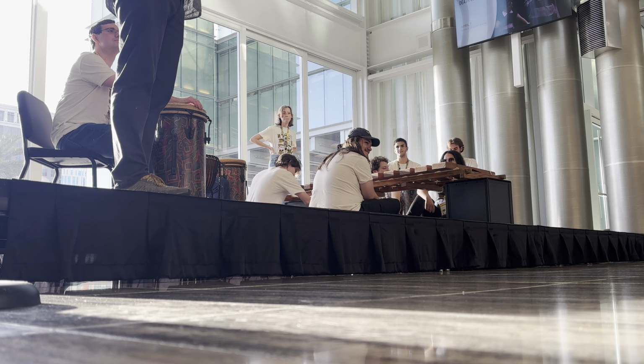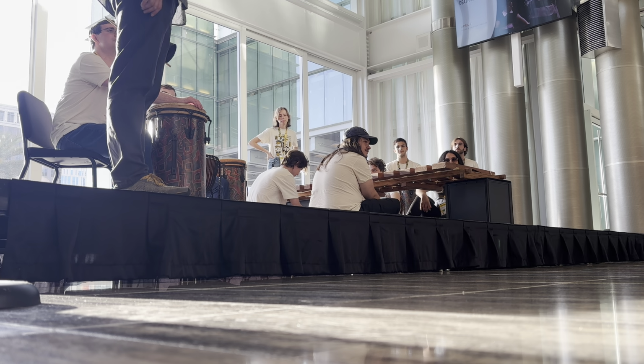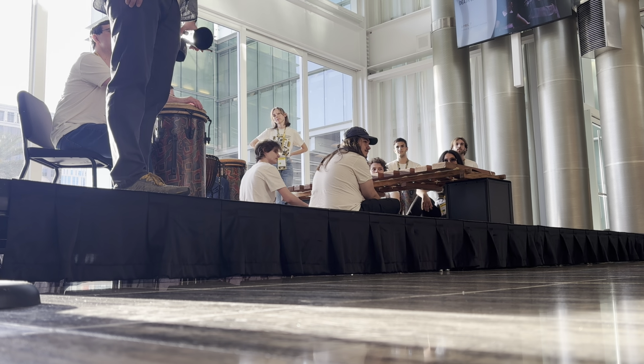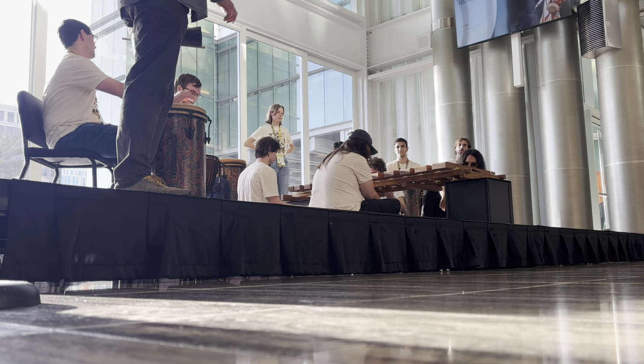And if you're interested and want to see the instrument up close, come on up once we finish, you can take a look. And if you've got any questions, we're happy to answer those for you. So one more time through the Amadinda, our first melody.